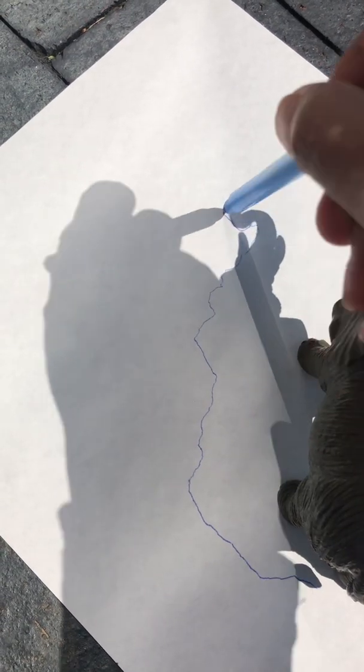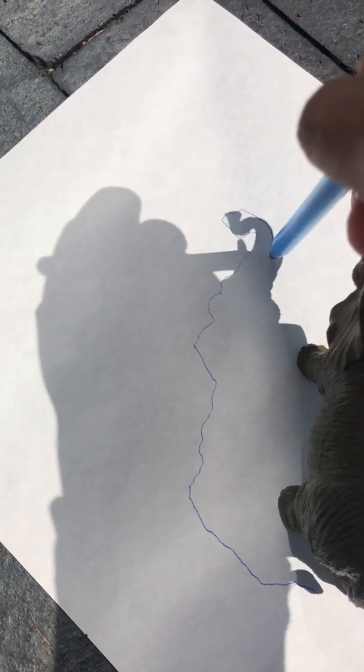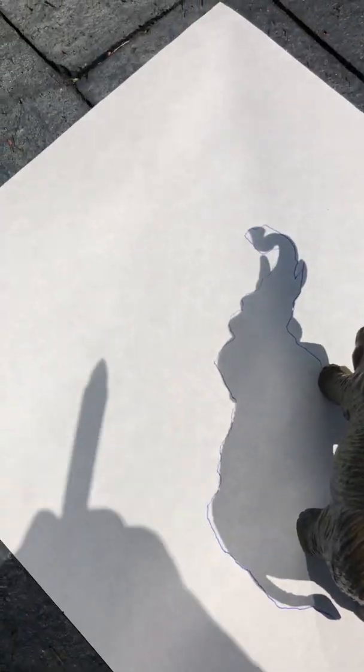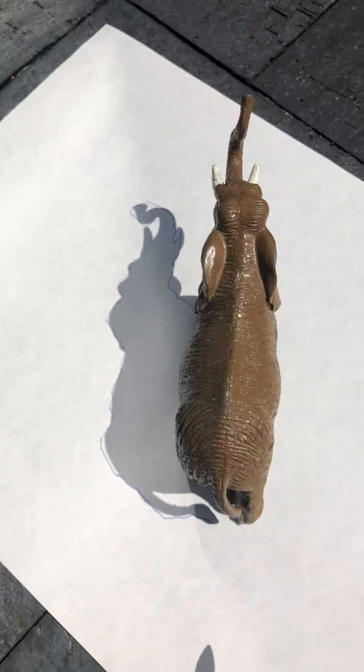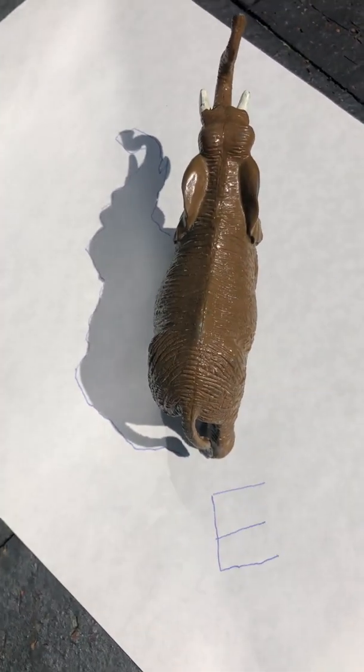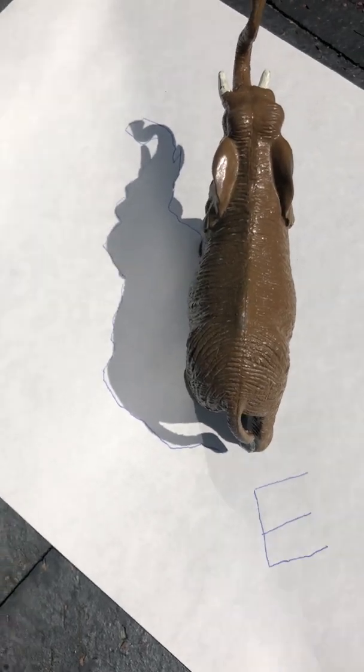There's the trunk. And a little bit of his body. So there is my elephant. An elephant starts with the letter E. So there's E for elephant.